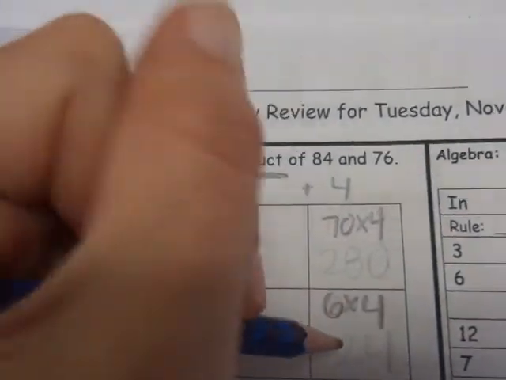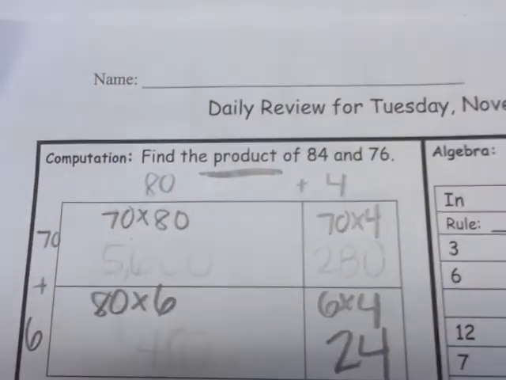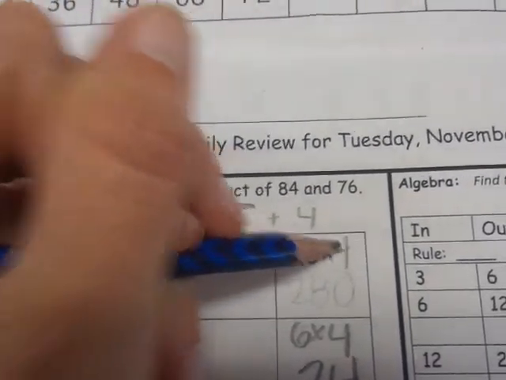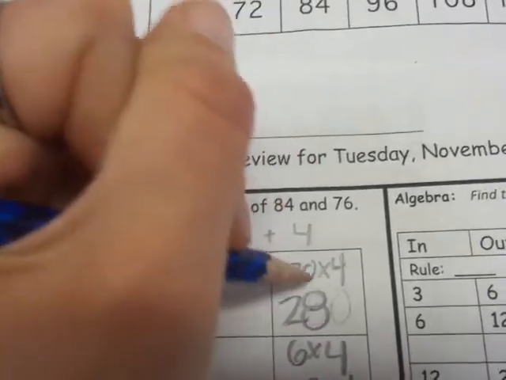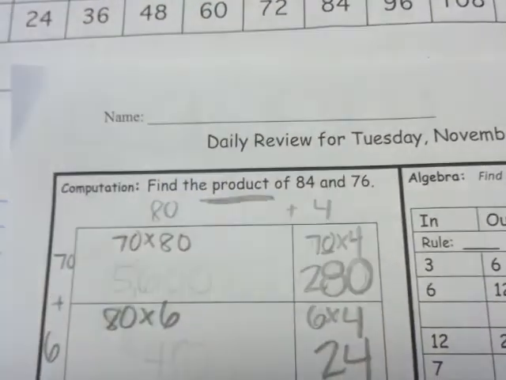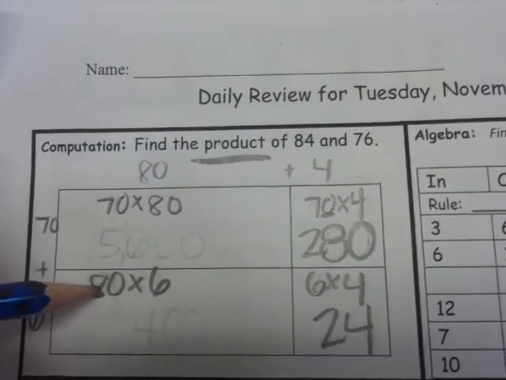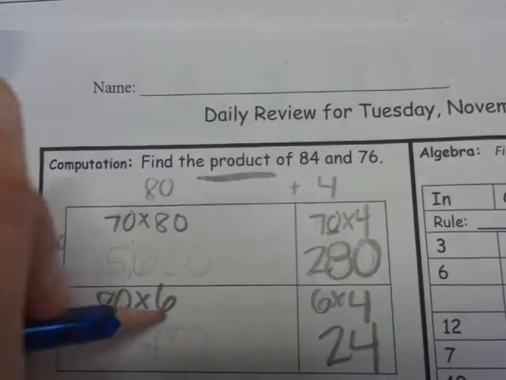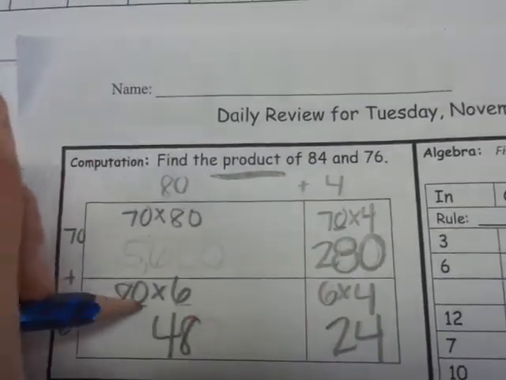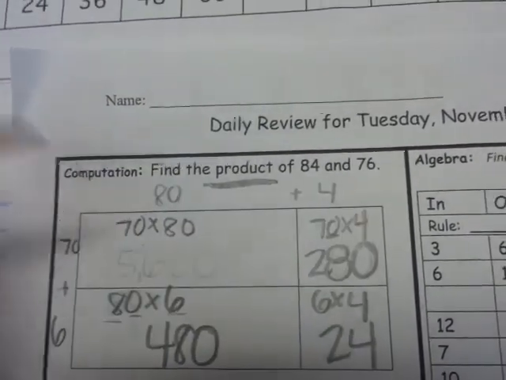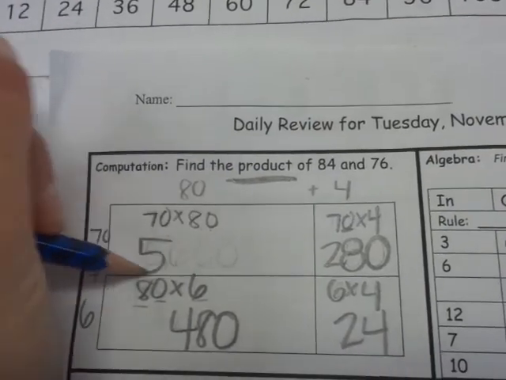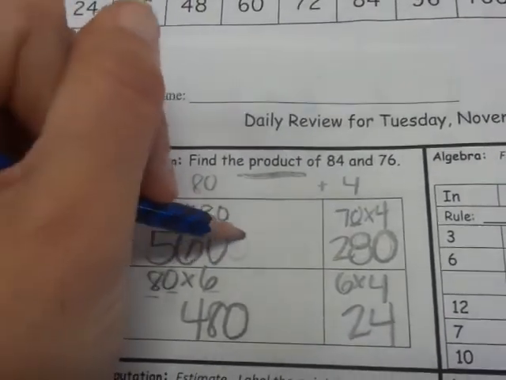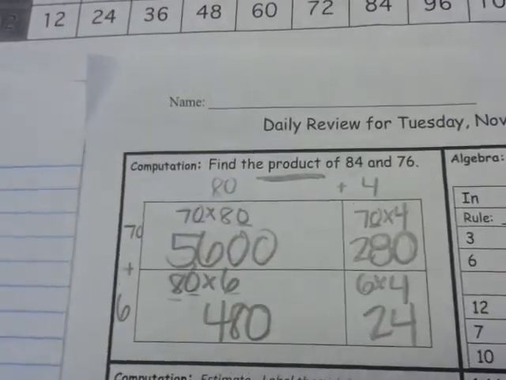Now I'm going to solve. 6 times 4 is 24. 70 times 4, cover up the zeros. 7 times 4 is 28. Put the 0 on the end, 280. 80 times 6. 8 times 6 is 48. Times 10, 480. 70 times 80. 7 times 8 is 56. I have 2 zeros here, so there's 2 zeros in my answer.